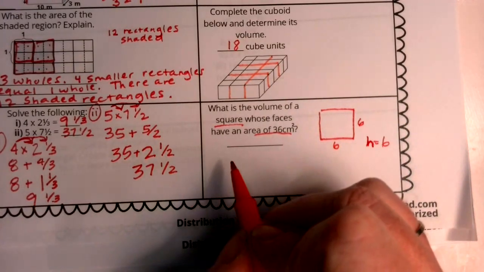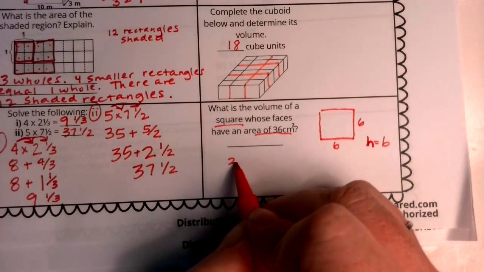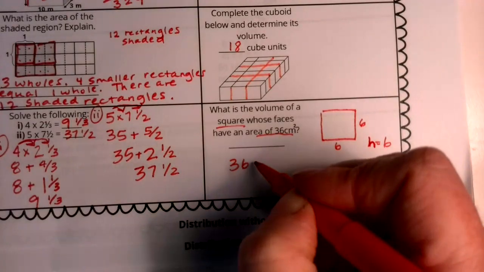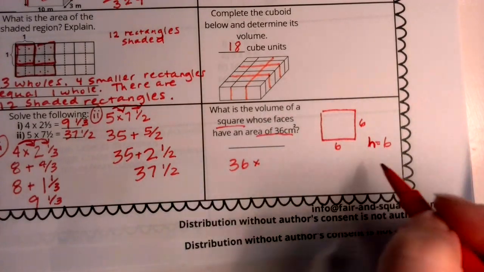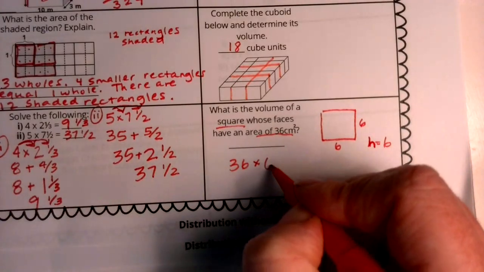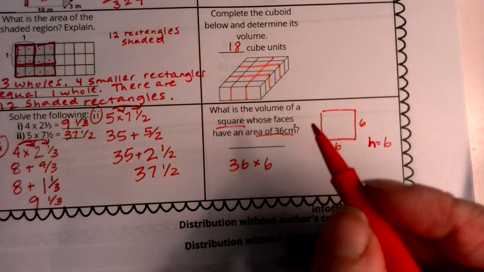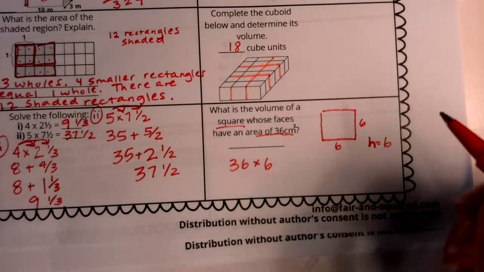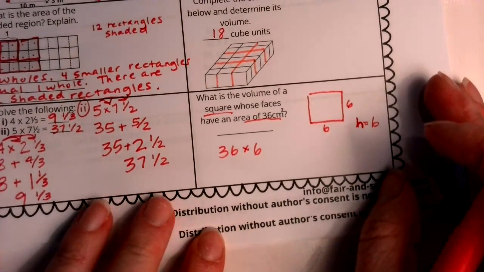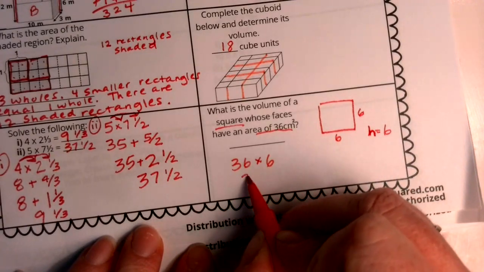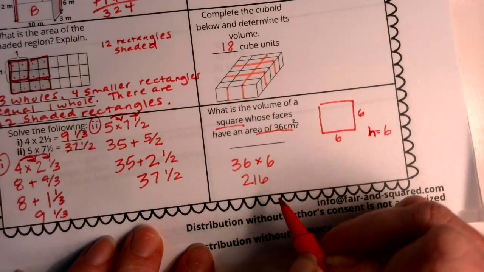So I know that the length times the width is 36. That it already told me in the question. What is the other dimension that I need to multiply by to get to the volume? I need to multiply by the height, and the height is 6. Well, 36 times 6, however you figure it, whether you do the standard algorithm or an area model, you're going to get to an answer of 216.